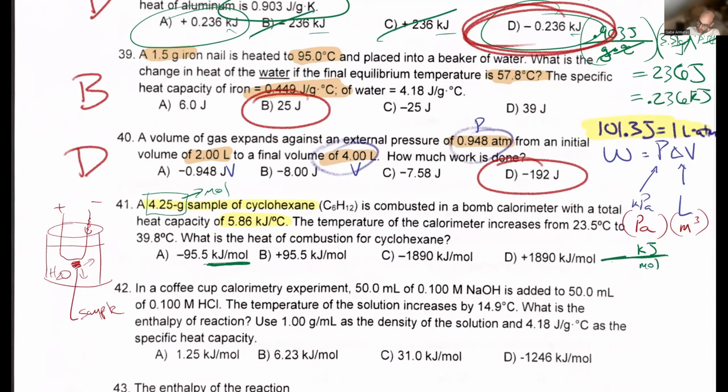As long as you have the units, we're going to be in pretty good shape. Anyway, so moles. If I have a 4.25 gram sample of cyclohexane, I know carbon, we can just do the math. Carbon, 6 times 12 plus that 12.